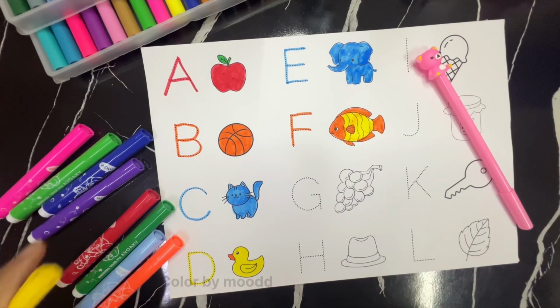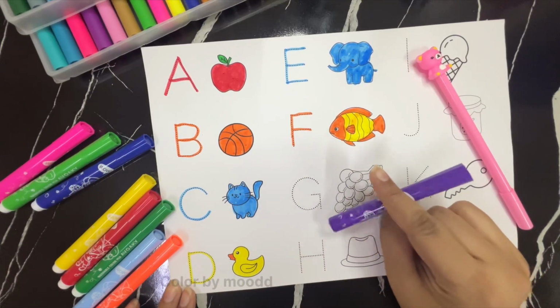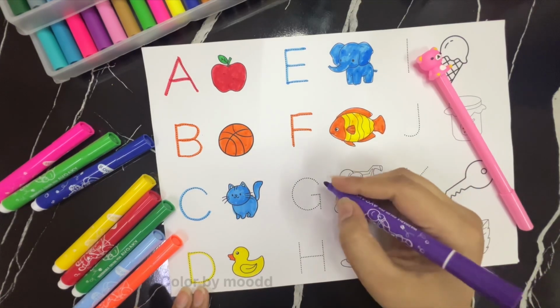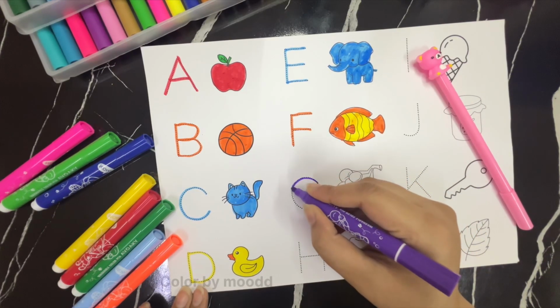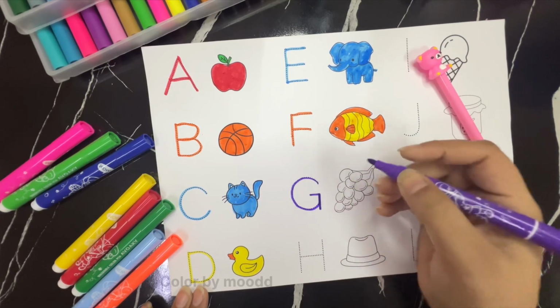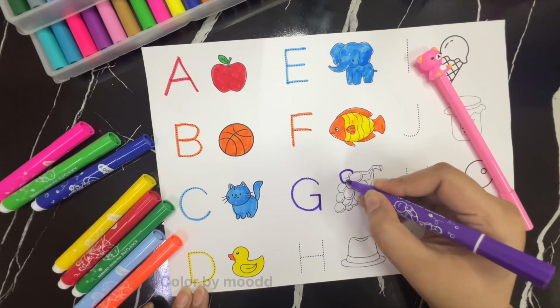See the next letter. Letter G. In G we are using purple color. G. Capital letter G. G for grapes.